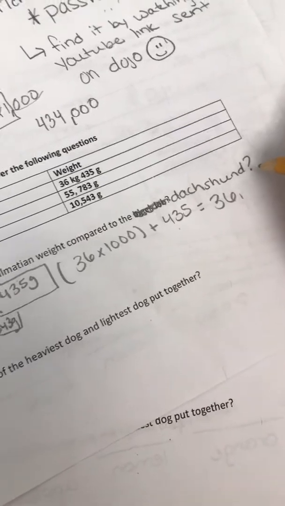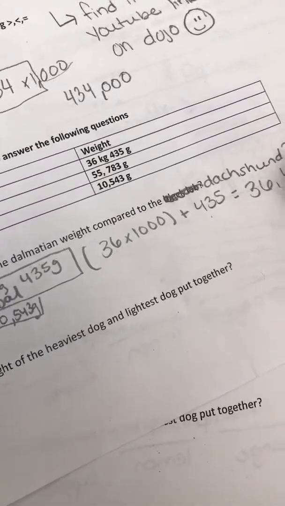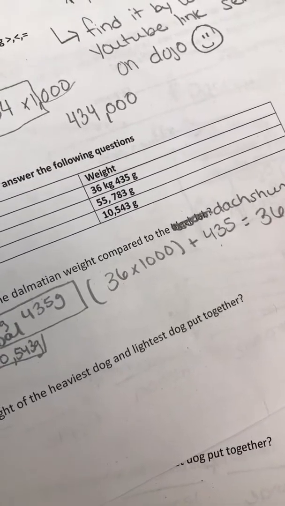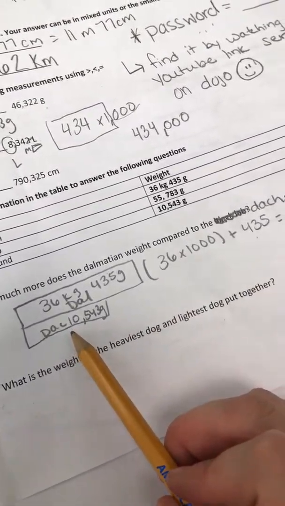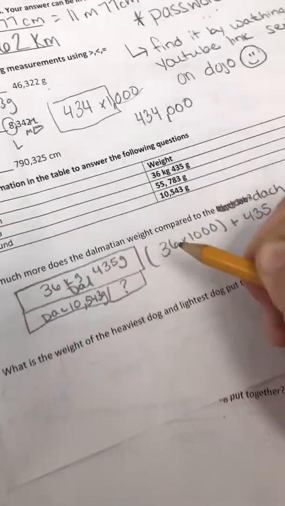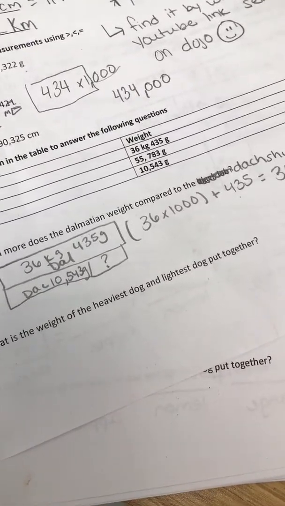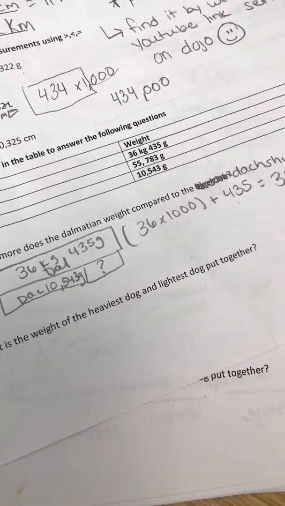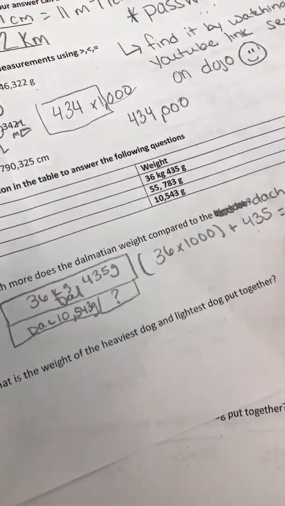So that 36 kilograms becomes 36,000 grams. And I can't forget the 435 grams. Since I'm comparing it to the Dachshund's amount, I'm trying to see how much heavier the Dalmatian is compared to the Dachshund. I'm going to take the Dalmatian's weight and subtract the Dachshund's weight from it.